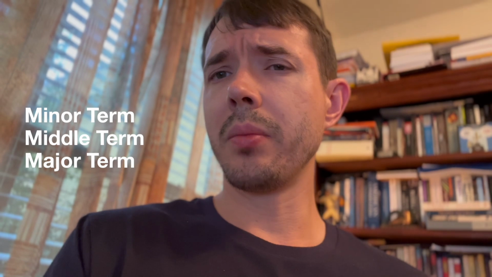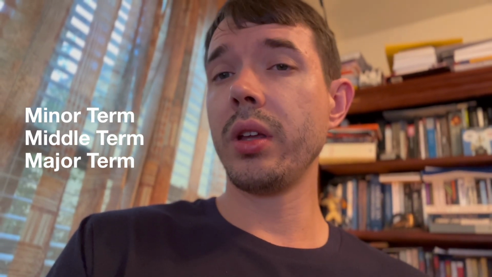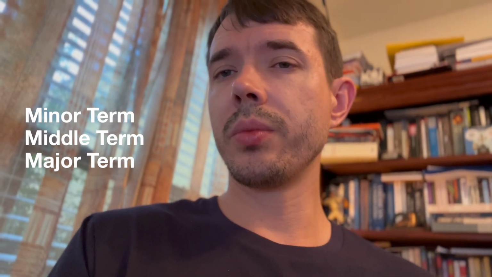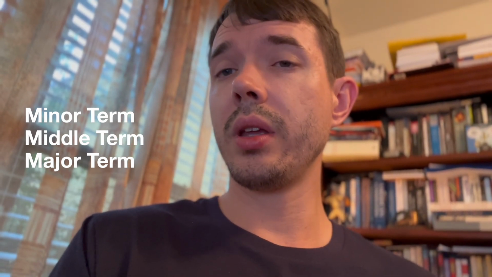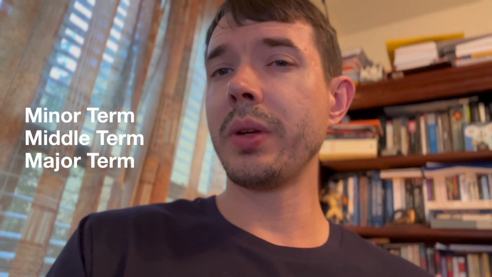He doesn't talk about this yet, but you can mention, for example, the middle term and the major term and the minor term. The middle term does the heavy lifting in a categorical syllogism because it links together the major and minor terms of the conclusion. The major term is the predicate, the minor term is the subject. And the middle term, so to speak, links them together where we can declare something to be the case or not to be the case in that conclusion.